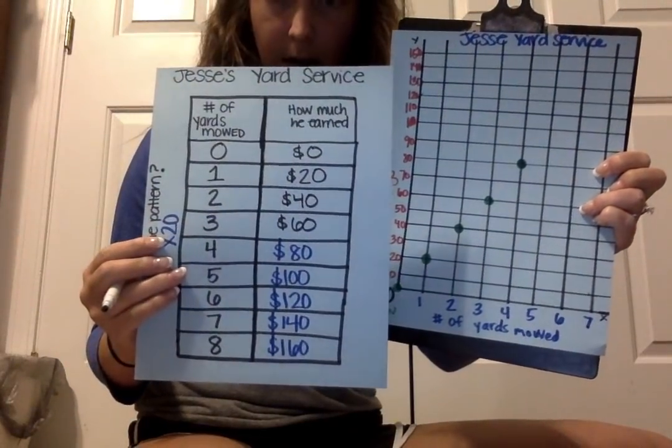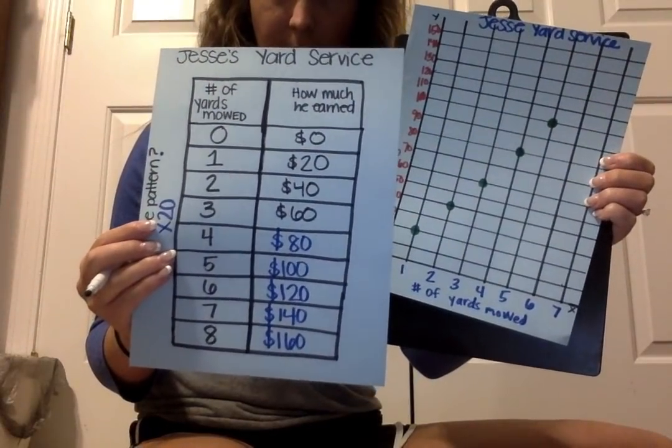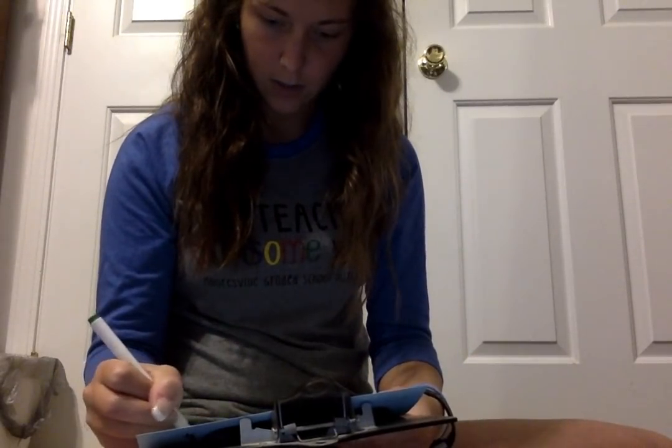Then I have (5, 100), so if he mows 5 yards, he gets $100. And then I have (6, 120), so if he mows 6 yards, he gets $120.